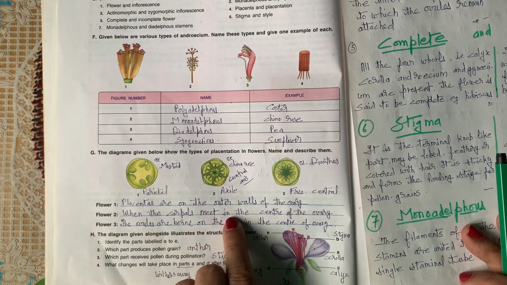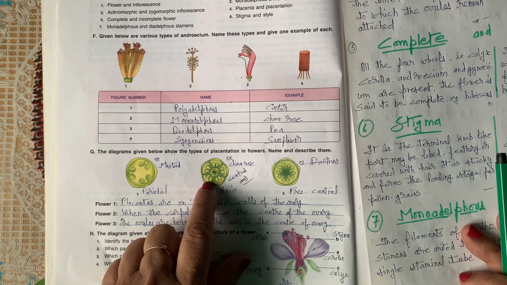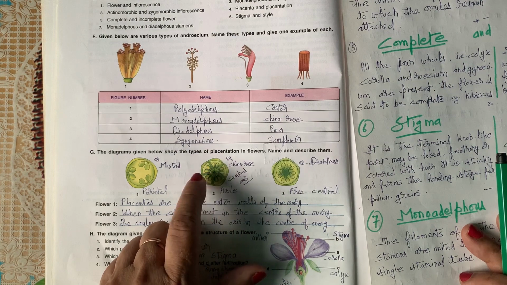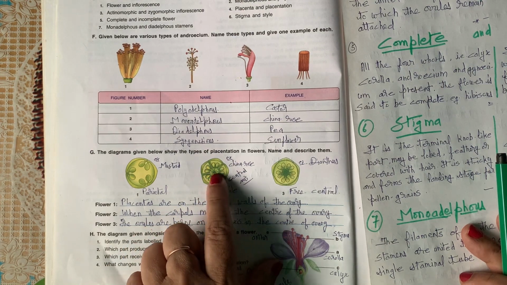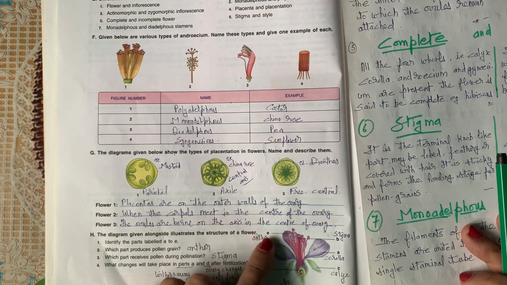Here, carpels meet in the center. You see the central axis. All are pentacarpal, 5 carpels: 1, 2, 3, 4, 5. The 5 carpels meet in the center through the central axis. This is the axile placentation.